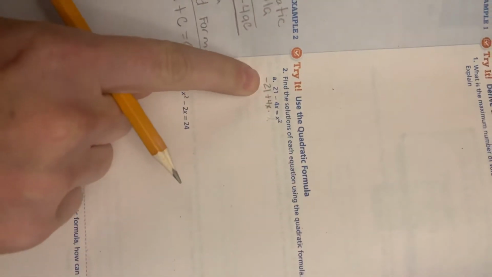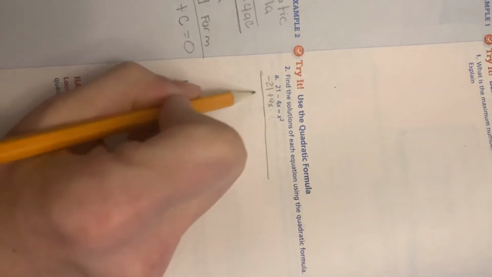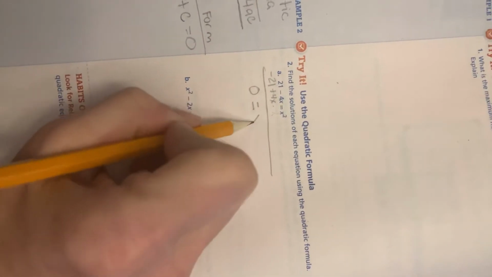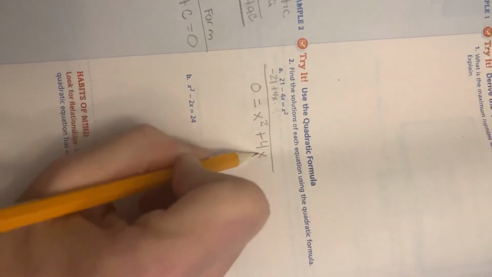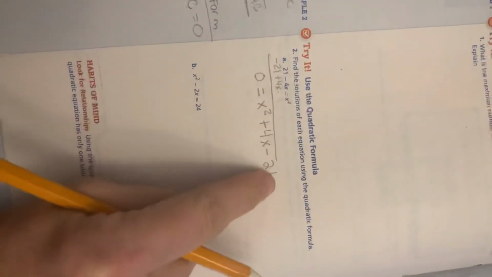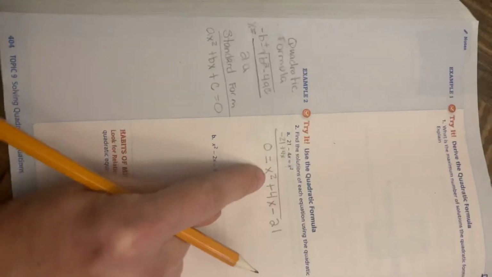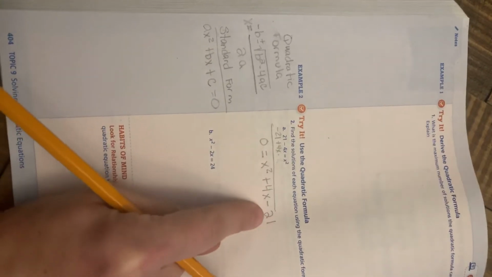So I'm going to subtract 21 and add 4x so that there's nothing left on this side. So 0 equals x squared plus 4x minus 21. So I went ahead and added everything here and put it in the correct form. Ax squared plus bx plus c.